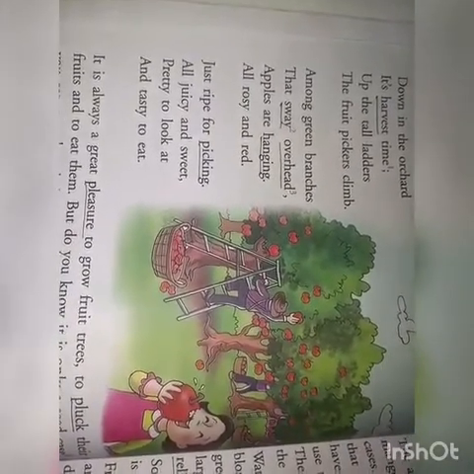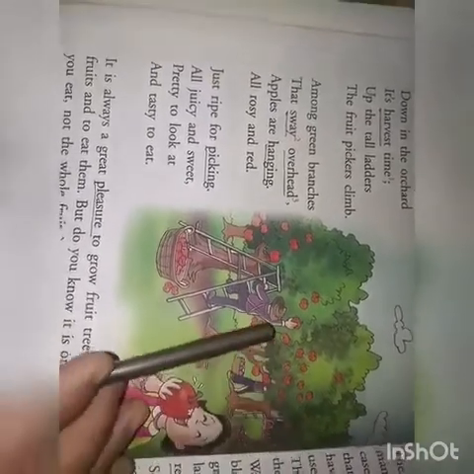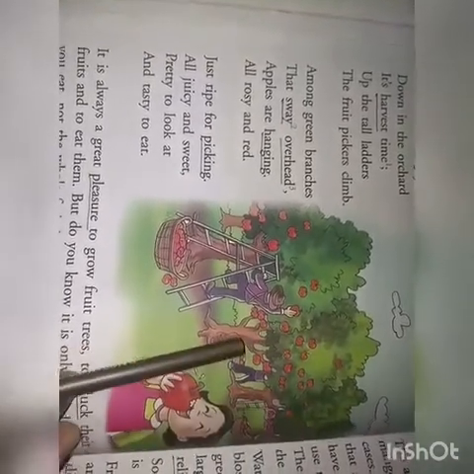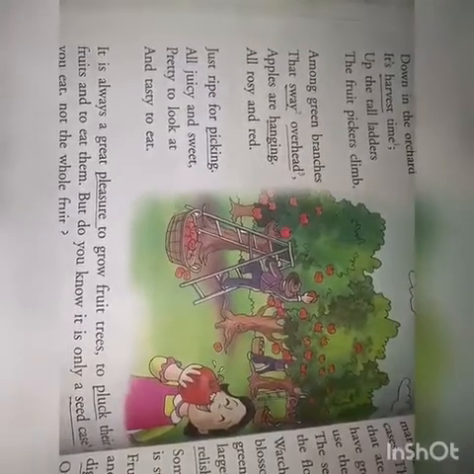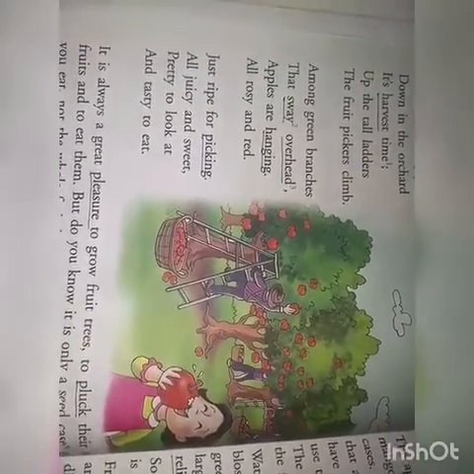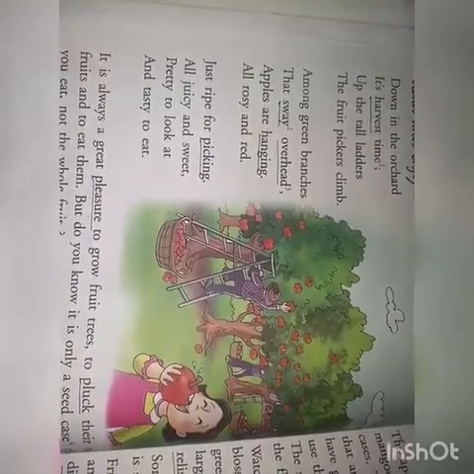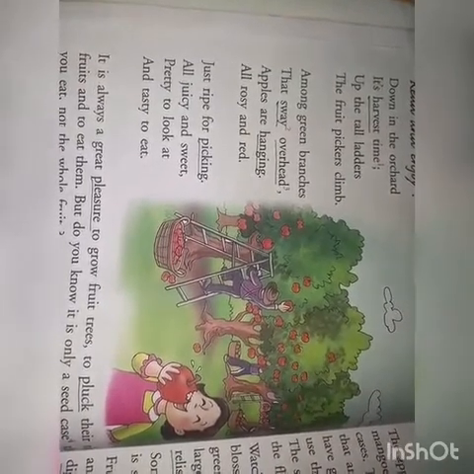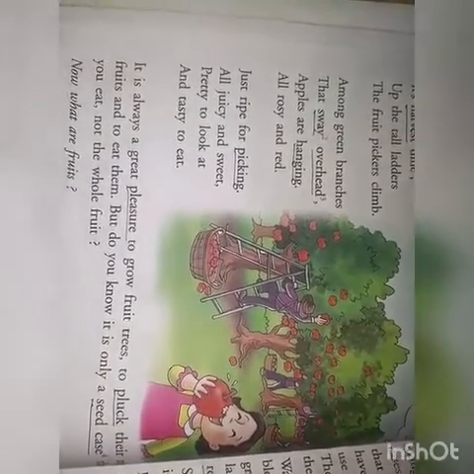Then they move both the sides. That time you can see the apples hanging on the trees, all rosy and red. Bright red color of apples you can see hanging between those green lovely leaves when the branches move along with the winds on both the sides.